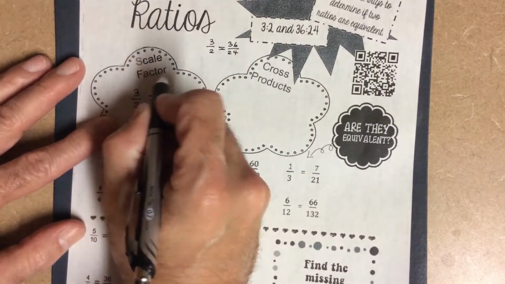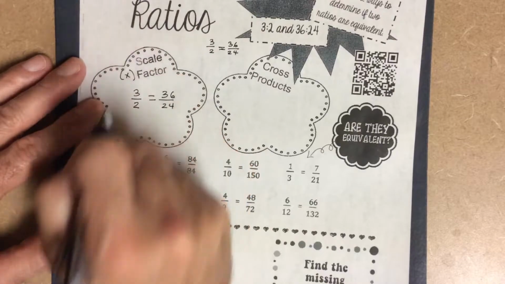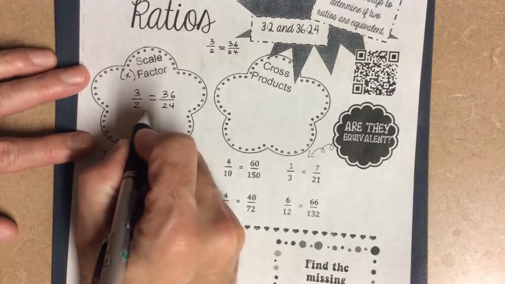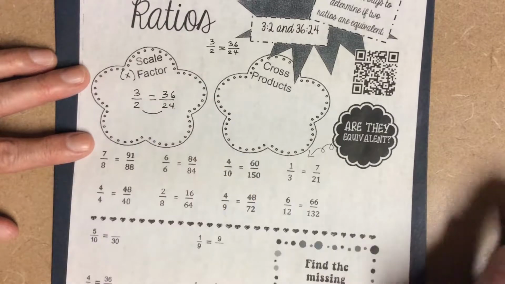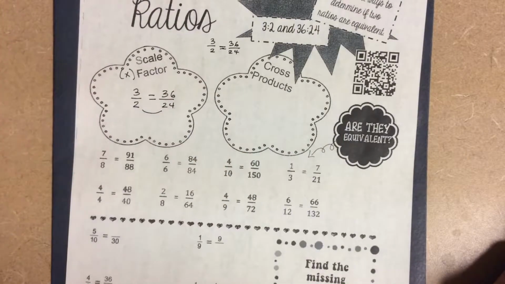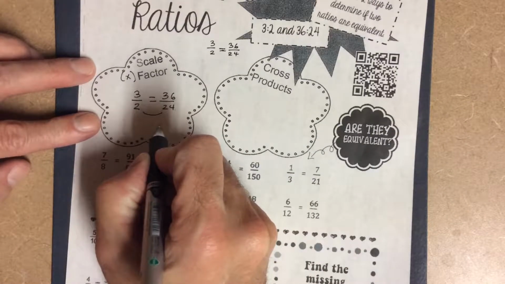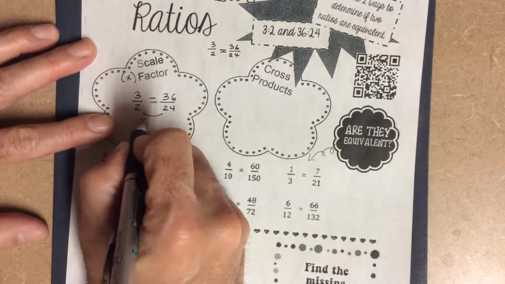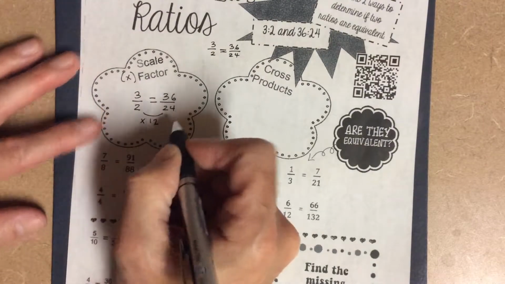A factor is a number that you multiply, but we're going to have to divide to find the missing factor. So I'm going to do 24 divided by 2, and that's going to give me the factor. 24 divided by 2 is, say it with me, it is 12.